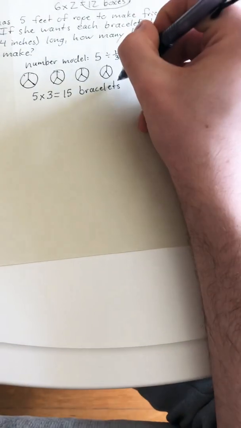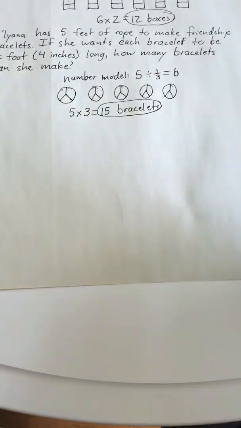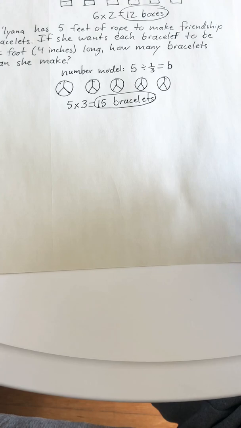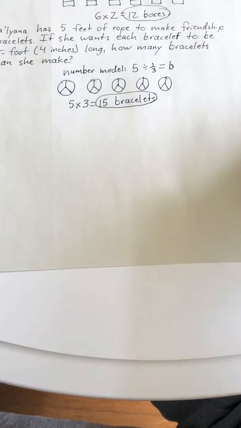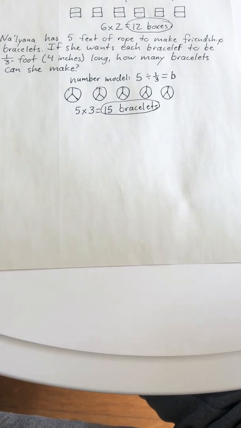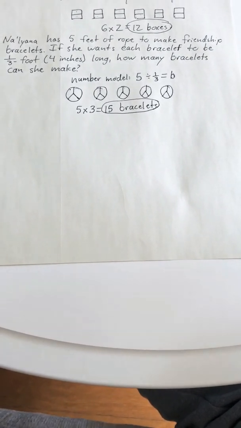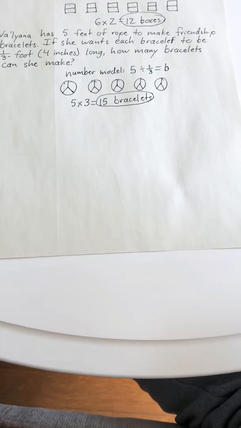So 5 times 3 means that I'm going to be able to create 15 bracelets total. Okay, so once again, if you found that 15 bracelets were able to be made from those 5 feet, great job. And I'll be back here shortly with another problem that will look slightly different.